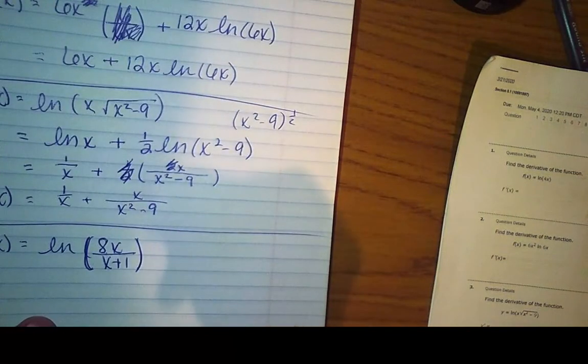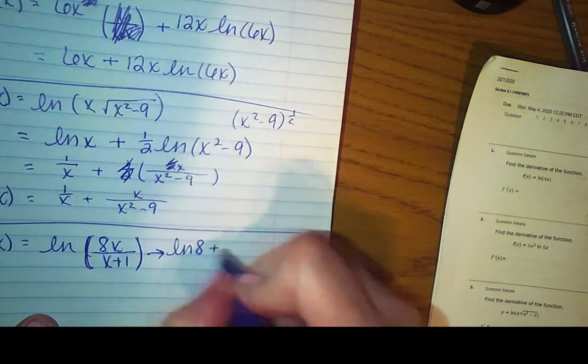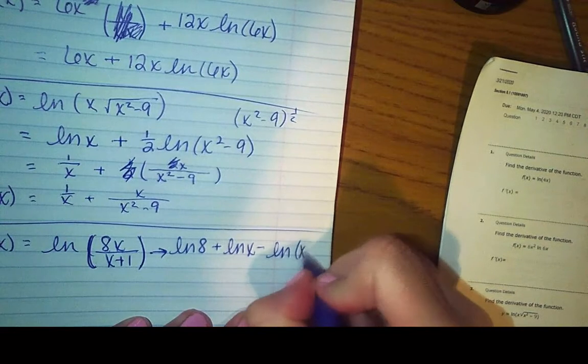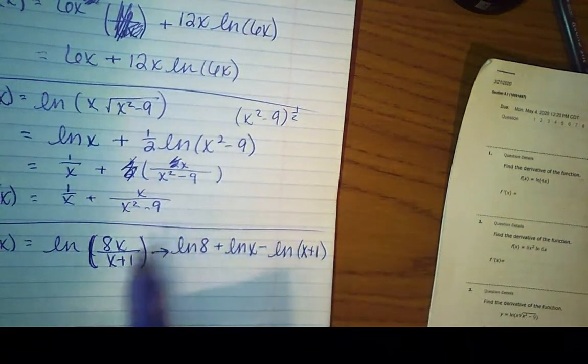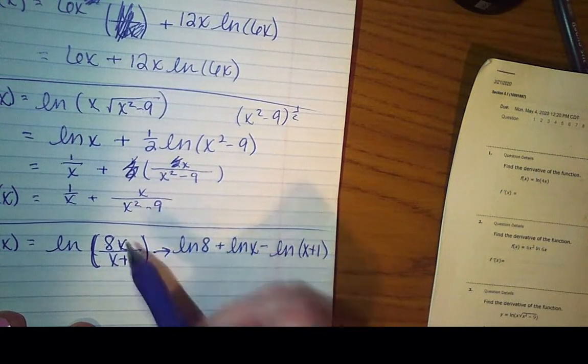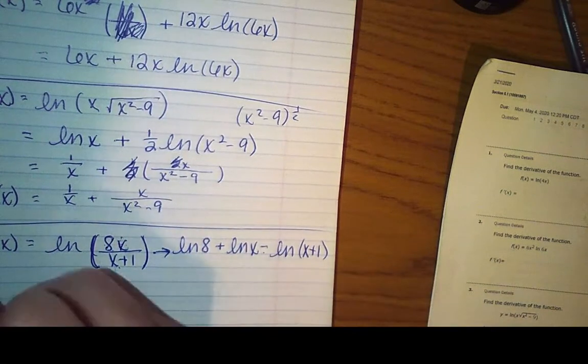So if I rewrite this, what I have technically is the natural log of 8 plus the natural log of x minus the natural log of x plus 1. So it's multiplication on the inside, so it's addition on the outside. It's division on the inside, so it's subtraction on the outside. So all I've done is algebra.